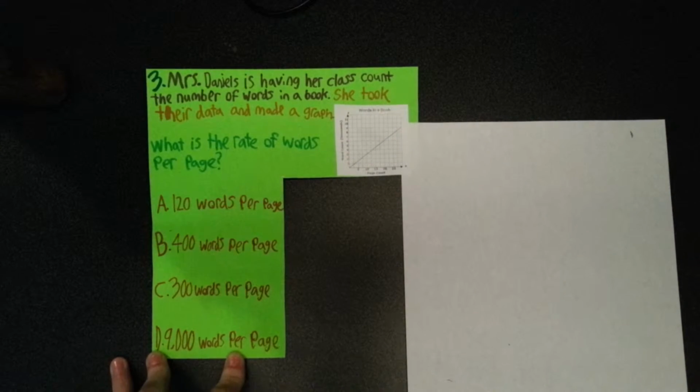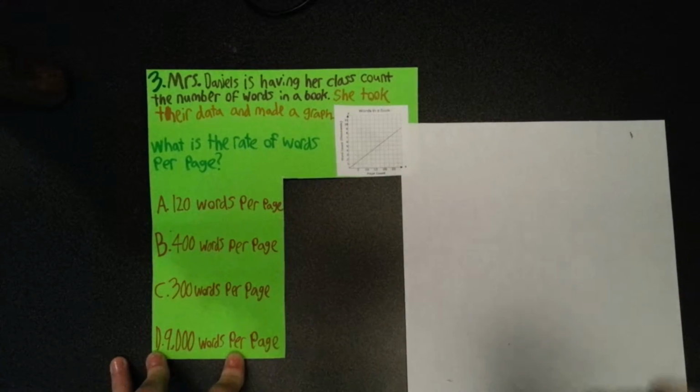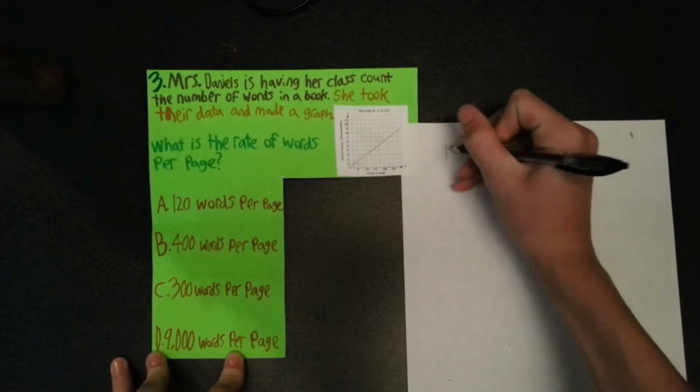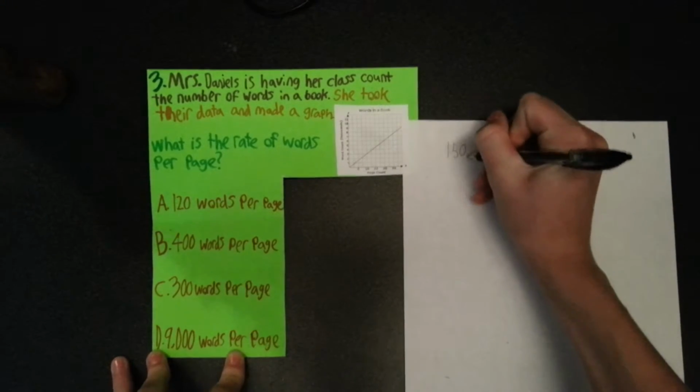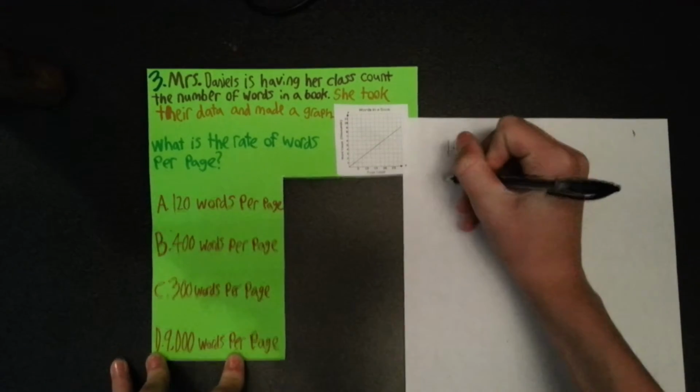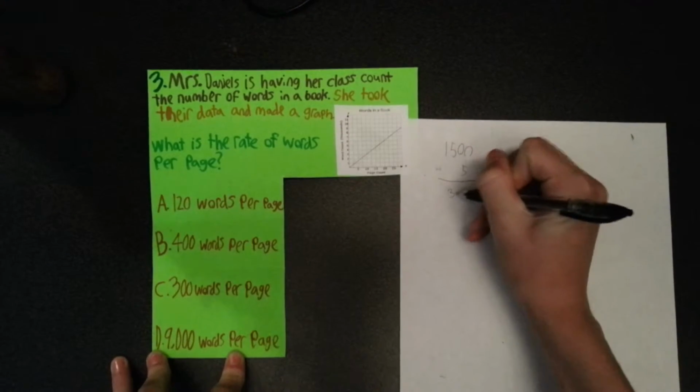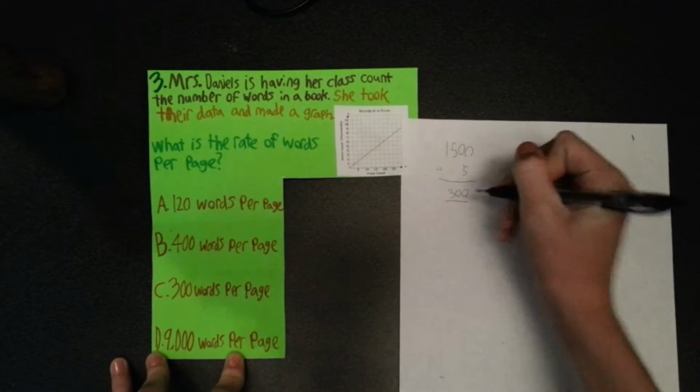The answer is C. 300 words per page. If there is 1,500 words on 5 pages, and if we divide one by the other, then we would get 300 words per page.